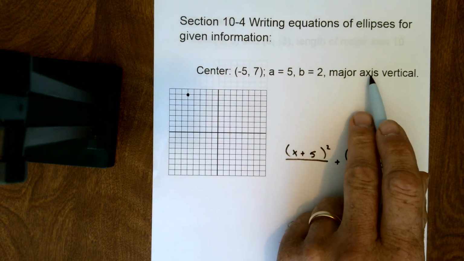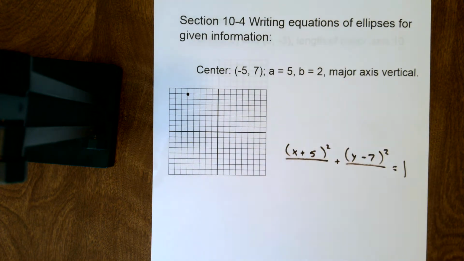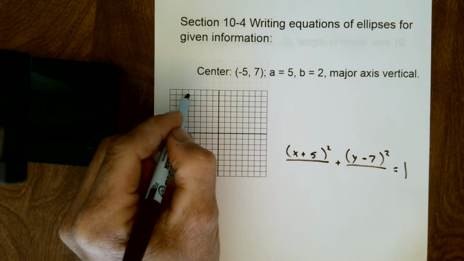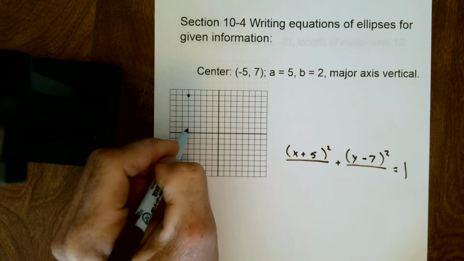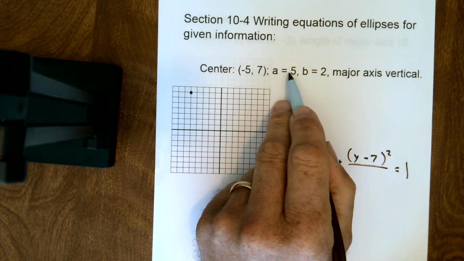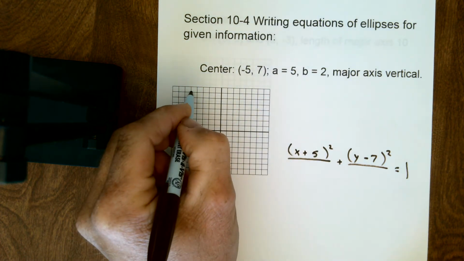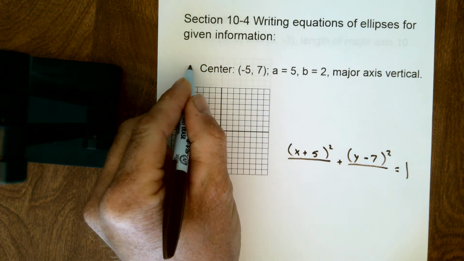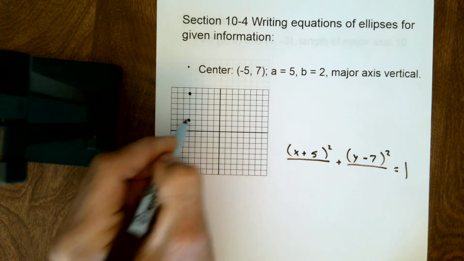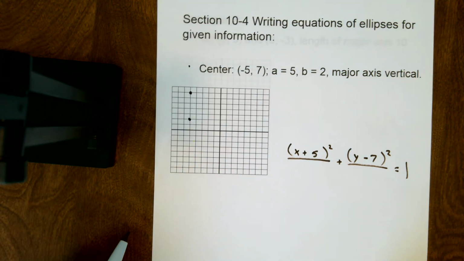I know I have a major axis being vertical. So I know that it's going to be stretched vertically here. So I know it's going to go much higher and lower than it is going to go left or right. Since I know that a equals 5, it's going to go higher in this direction, 5 units, and my lower point there is going to be 5 units down.